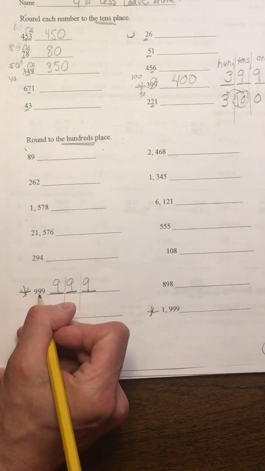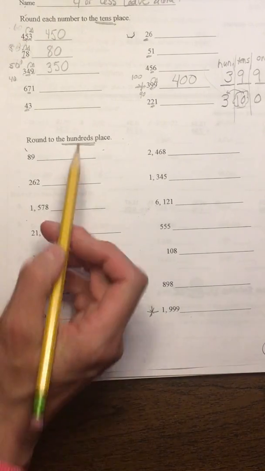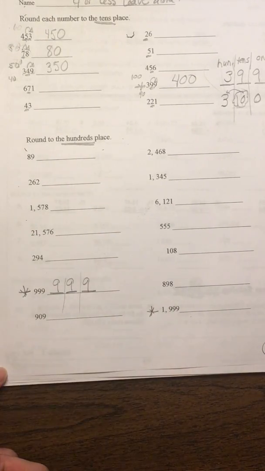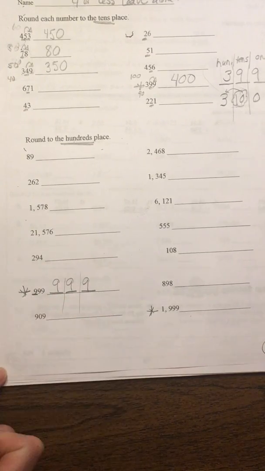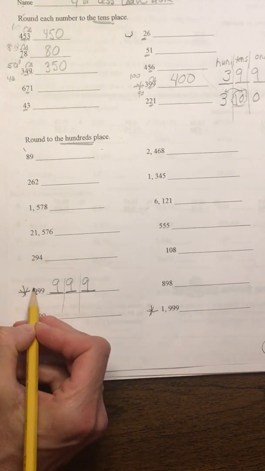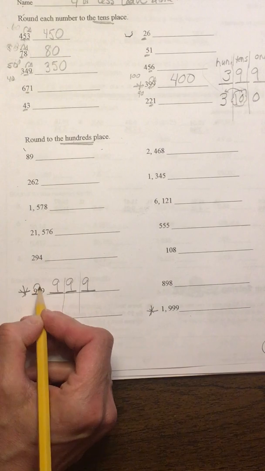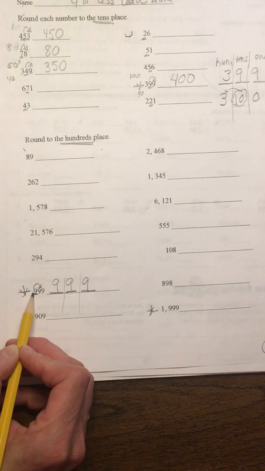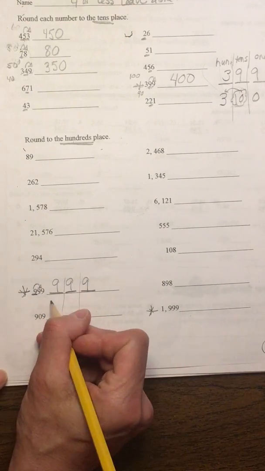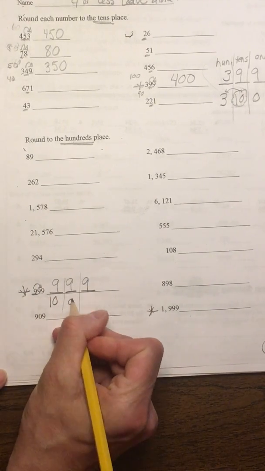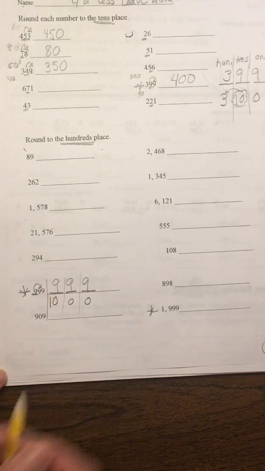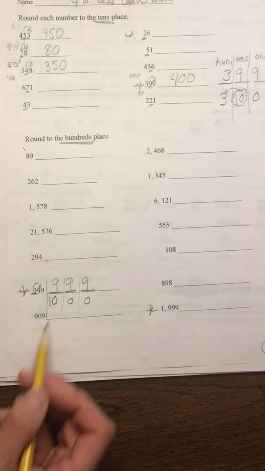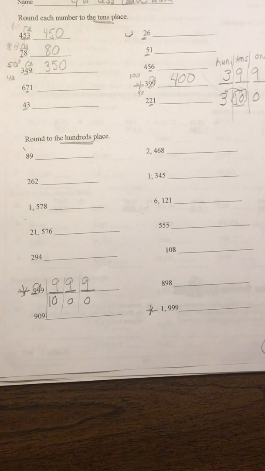So we're rounding to the hundreds place, right? So I underline the hundreds place, and that means I look next door, right? This 9 tells me I need to go up one more. Well, what's one more than 9? 10, right? Well, here's our porta potty rule. Can I have a 10 in the hundreds place?